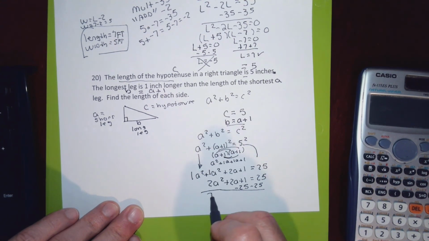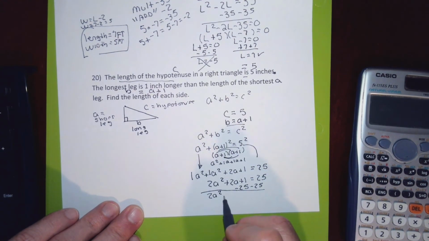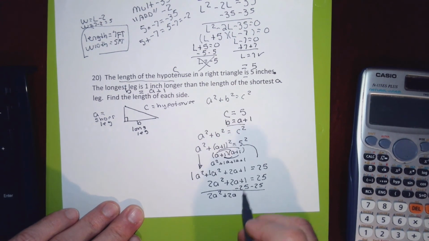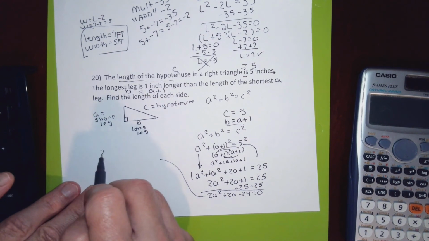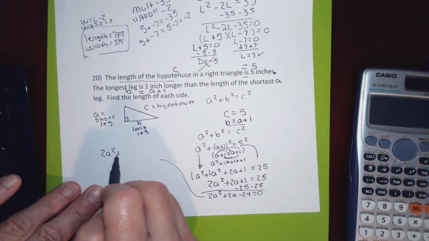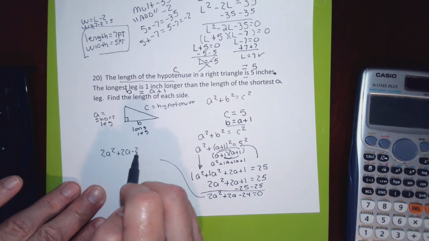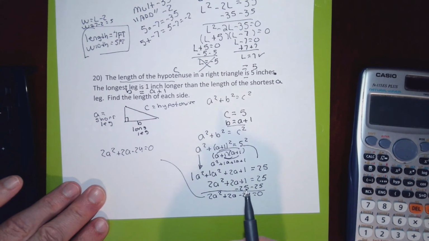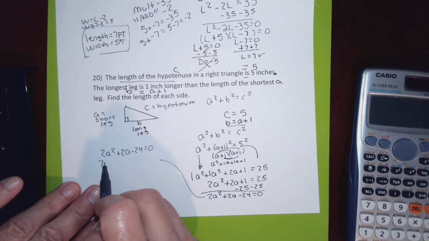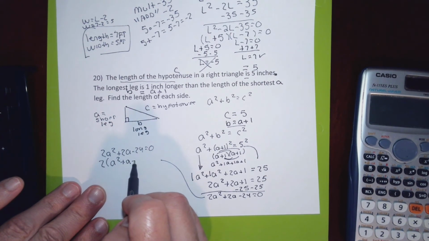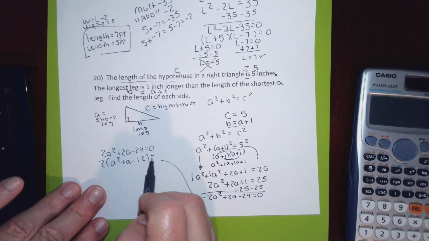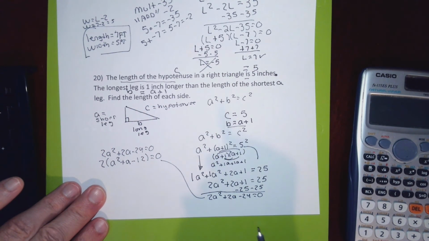This is going to give me 2a squared plus 2a. 1 minus 25 is minus 24 equals 0. I'm going to take this 2a squared plus 2a minus 24 equals 0. I'm going to factor out a common factor of 2 and be left with a squared plus a minus 12 equals 0. And I'm going to sight factor.